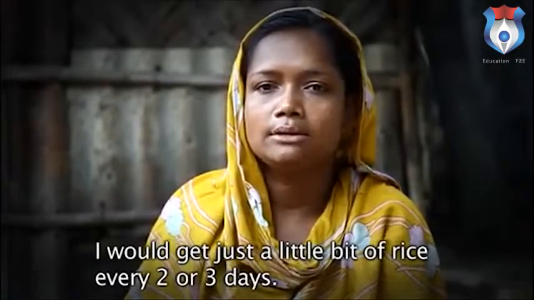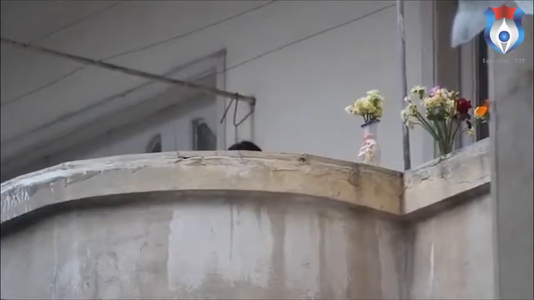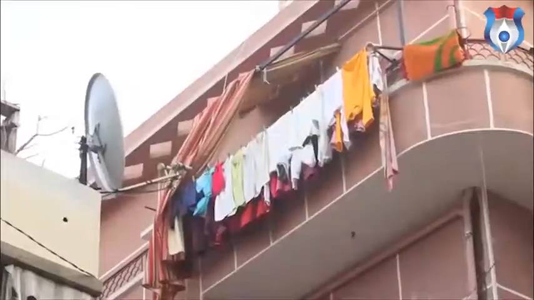Trapped in jobs far away from home, they work long, punishing days, have little food, and often face violence and intimidation, especially those working in private households.